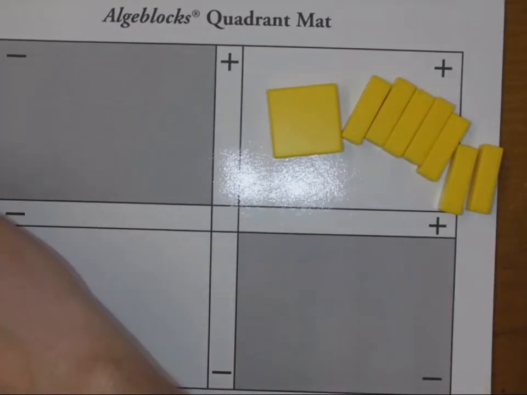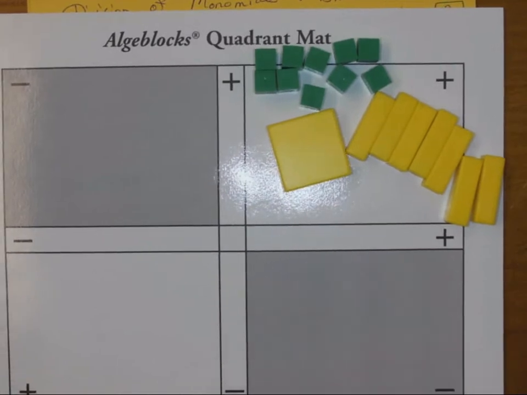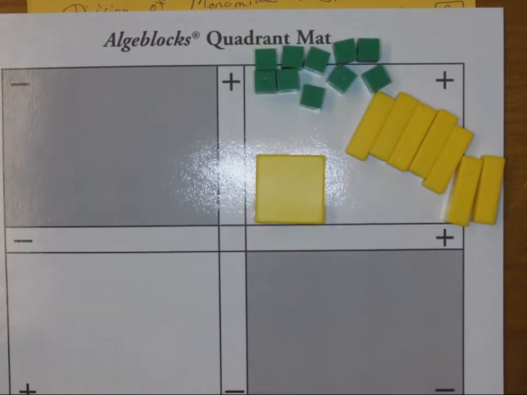Plus 10. Boom. Factor it. Okay, now there's lots of factoring techniques, and whatever technique you're using, trial and error, AC, box, lightning, move it to the back, whatever, I don't care. You can use whatever technique you want. But I'm telling you that they need to be able to factor this using Algeblocks because your students are going to see it.